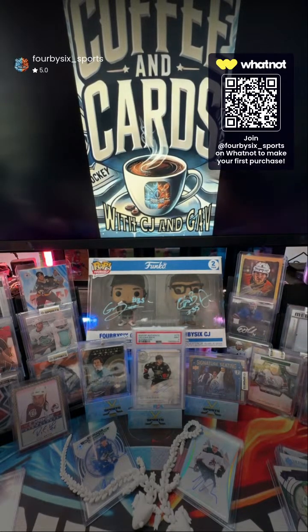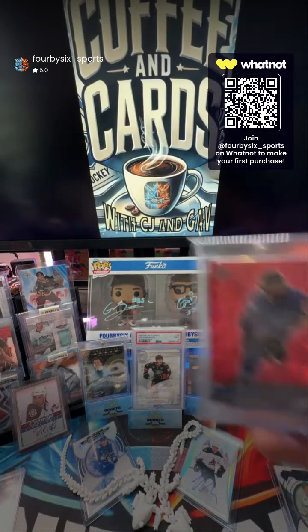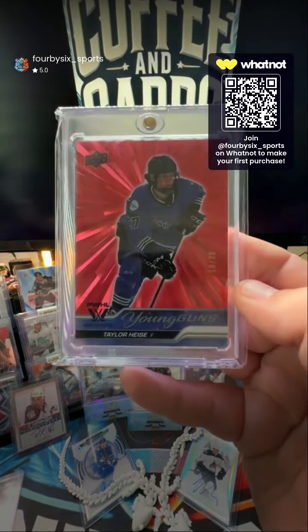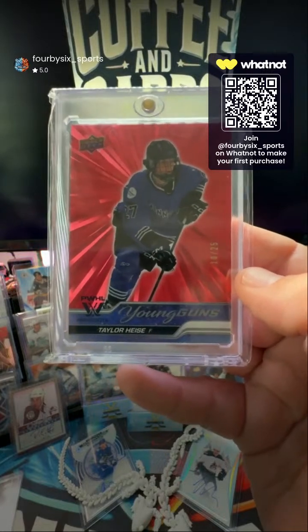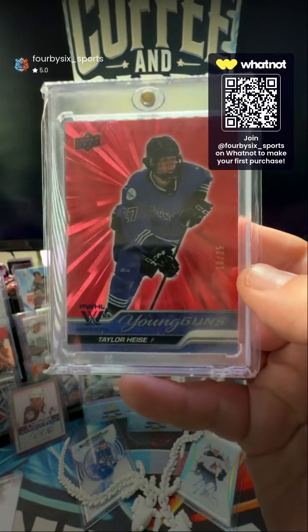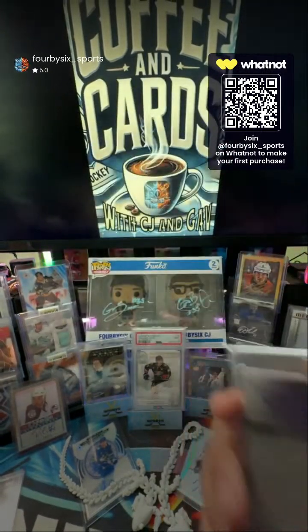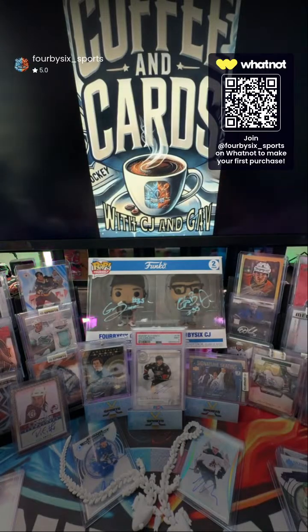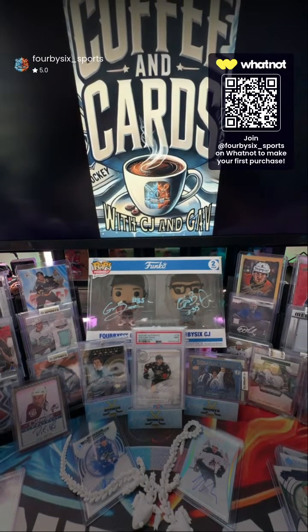The biggest card I have up right now for sale would be this one right here, Taylor Heisey from the Frost. Biggest card personal? Oh man, I've got a couple really big RPAs. I've got my Swayman collection, a Patty Waugh, an OV auto.